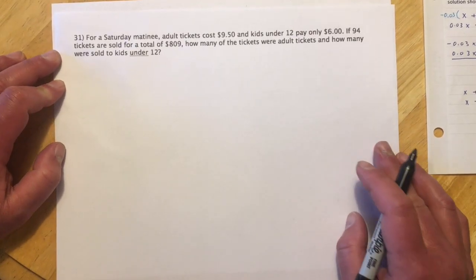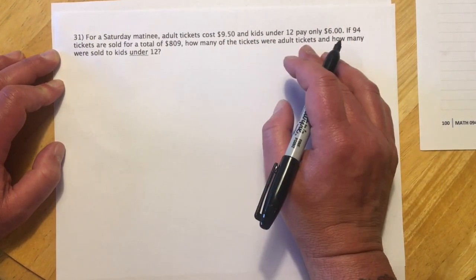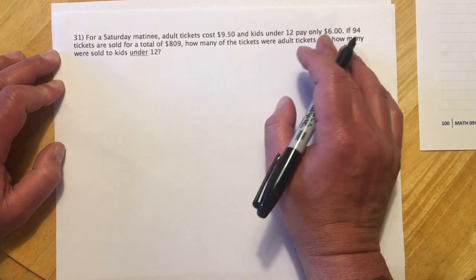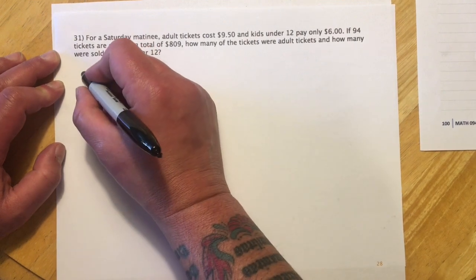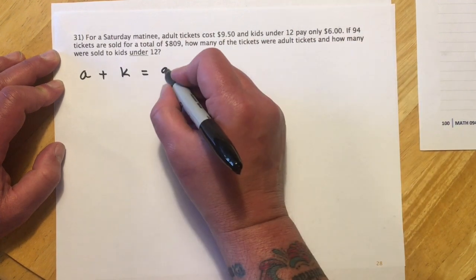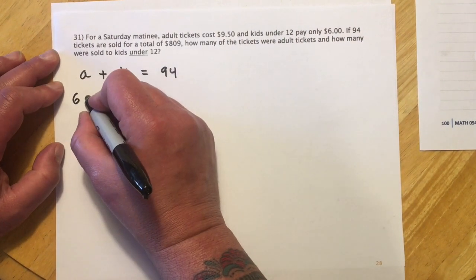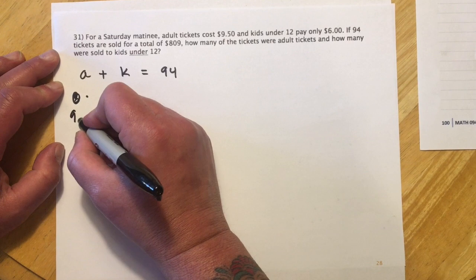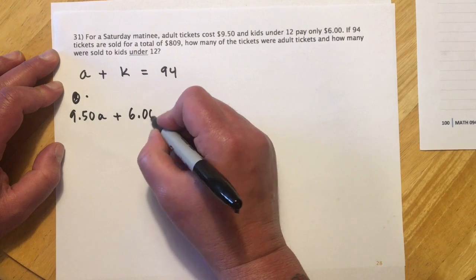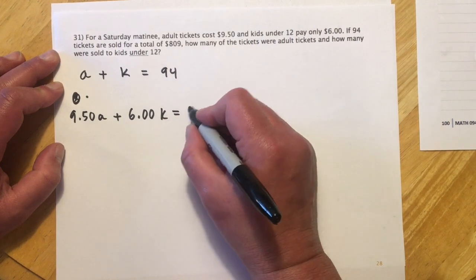Okay, and then last one. So for Saturday matinee, adult tickets cost $9.50. Kid tickets are $6. 94 tickets are sold for a total of $809. How many tickets were adults and how many were kids? So we'll do our easy one where adults plus kids equals 94 tickets. And then kids were $6. So I'll do 9.50 times the adults plus $6 times kids equals for a total of $809.